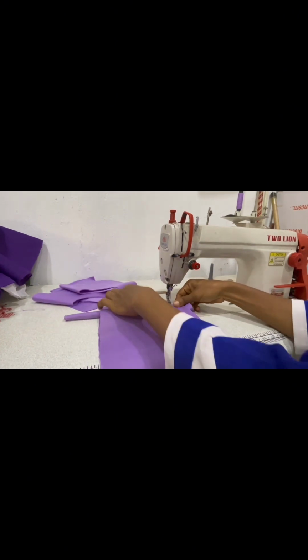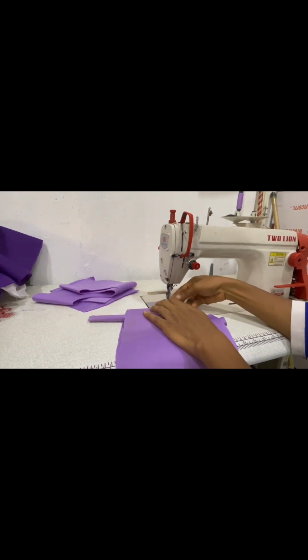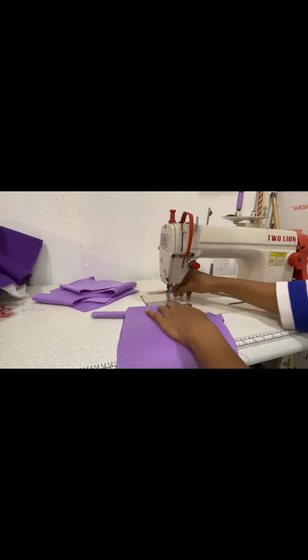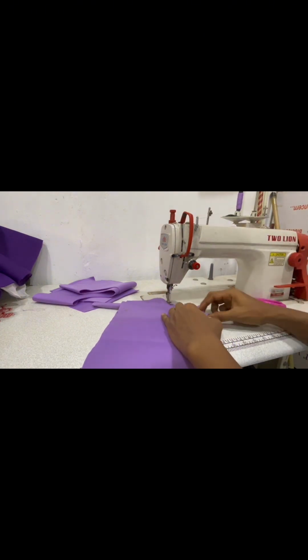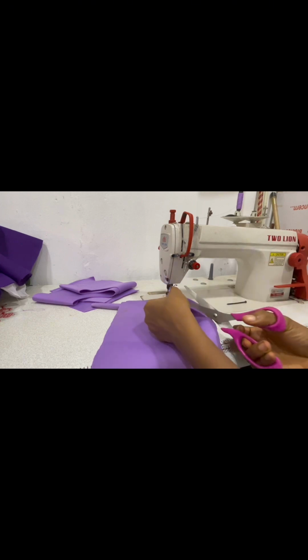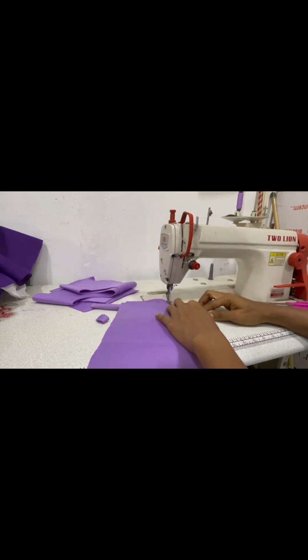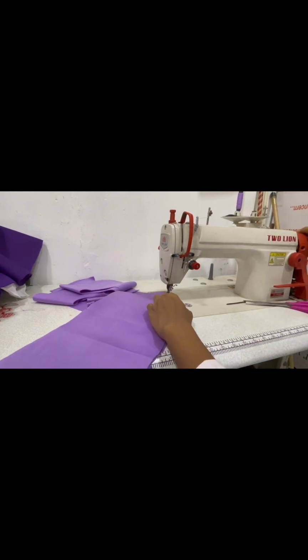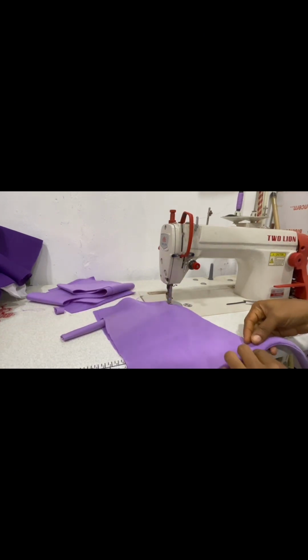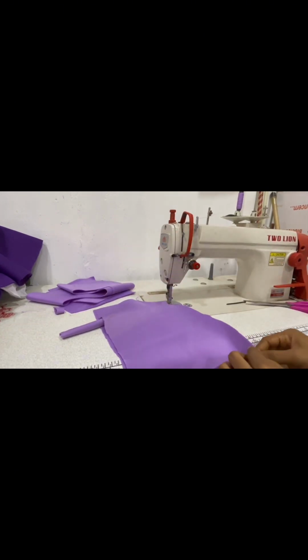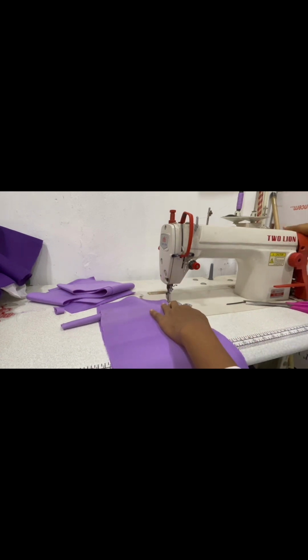So remember, I told you we are cutting in twos. One will be for the fashion fabric, which is the main bodice, and the other one will be for the lining. So I cut 2 scuba for both the lining and the fashion fabric. I hope that is clear. So this is me just trying to join the two together.